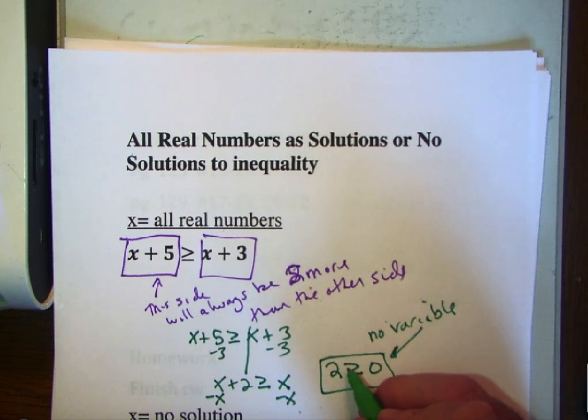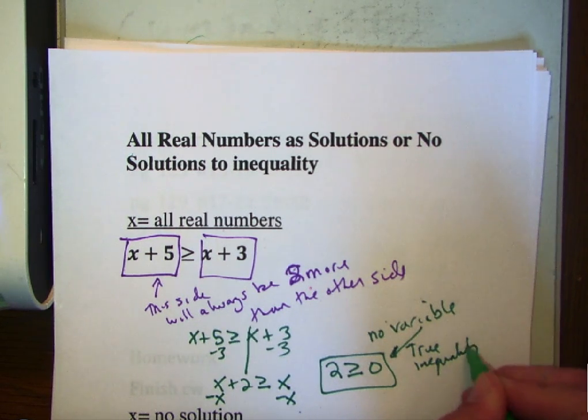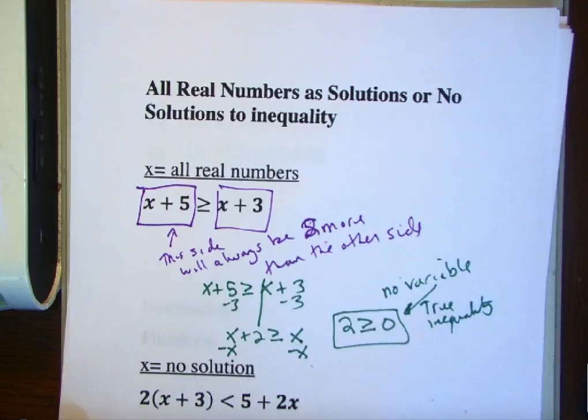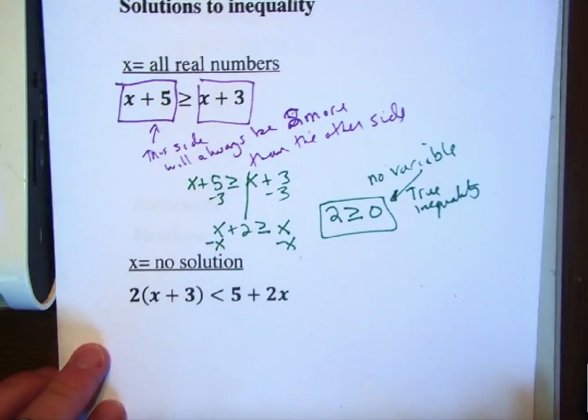Is 2 greater than or equal to 0? True inequality. Cool. So that's another clue that what we're looking at is an inequality that always works. Every number you put in for x is going to make it true. Every real number. All right. And then I would have students explain that, but it's cool. We're going to talk about it.